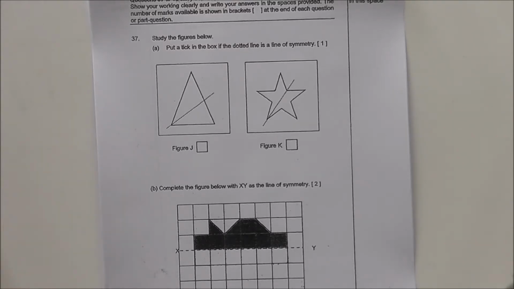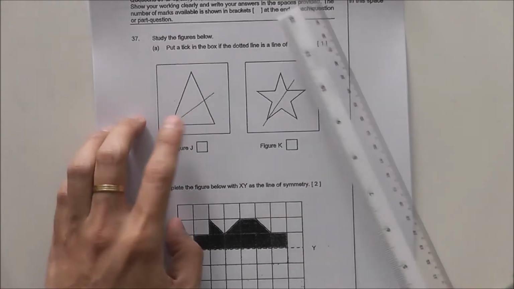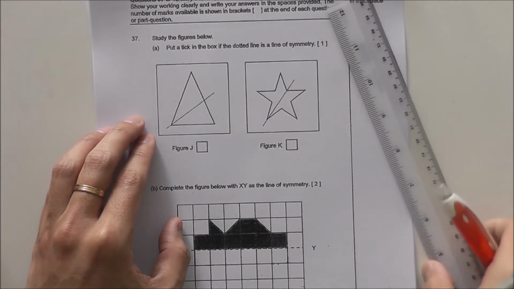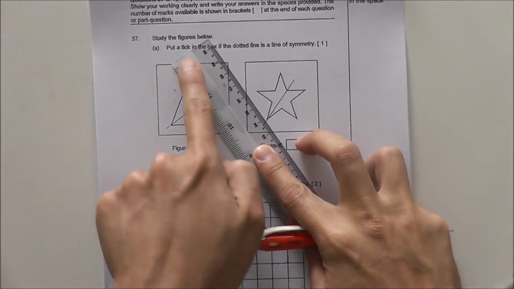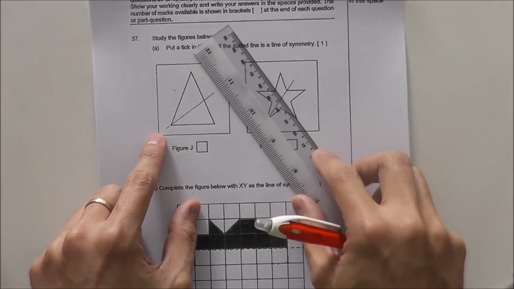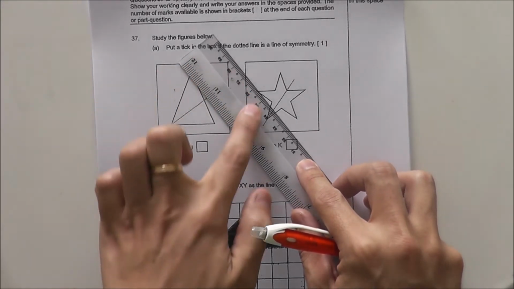Okay, this is a question on the line of symmetry. To do a question on line of symmetry, it's very easy. This is a line of symmetry. You place a ruler that forms a T shape with the line of symmetry. Can you see? A T. And you slowly slide down the ruler along the line of symmetry, still maintaining the T shape.